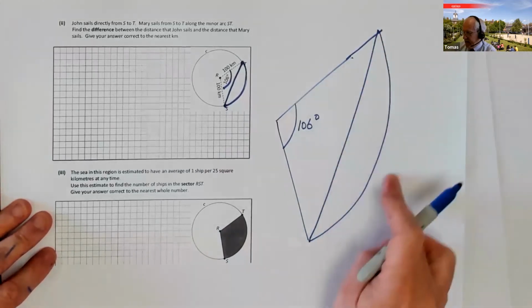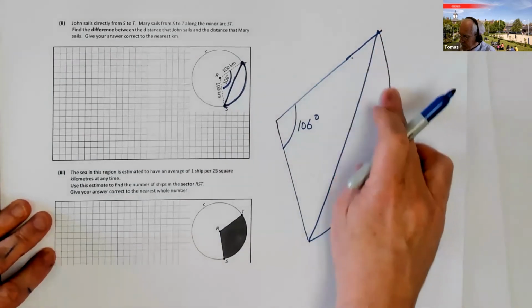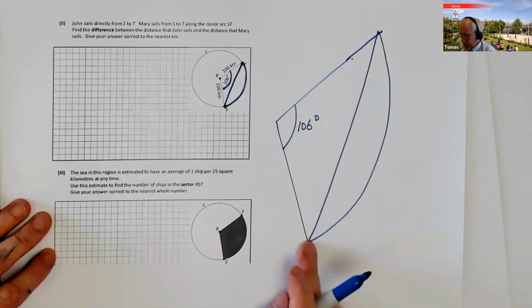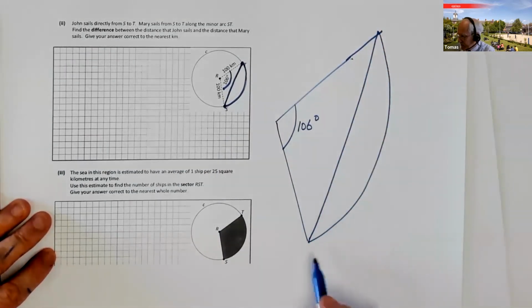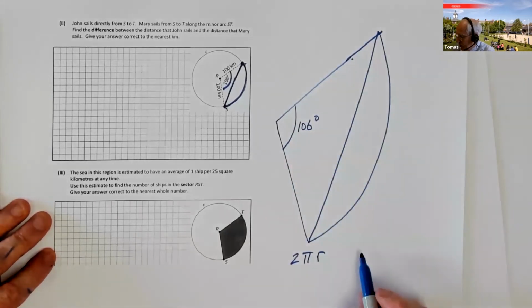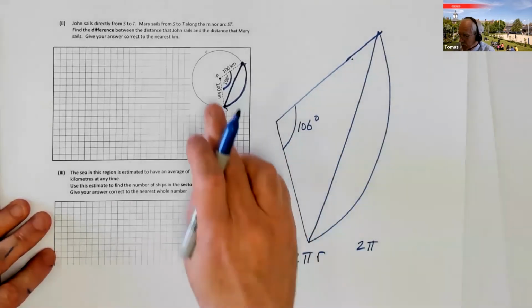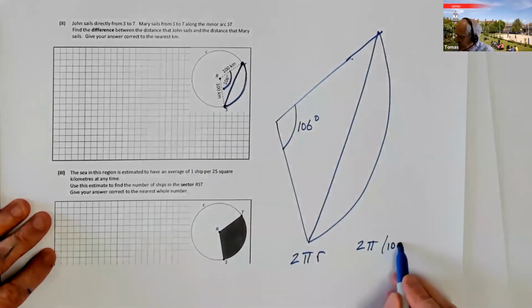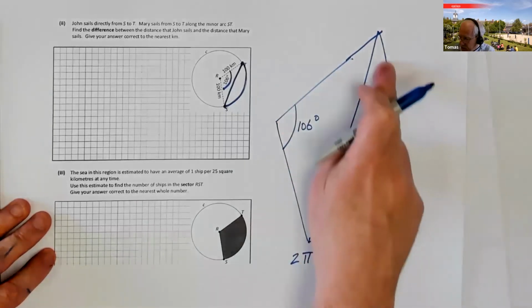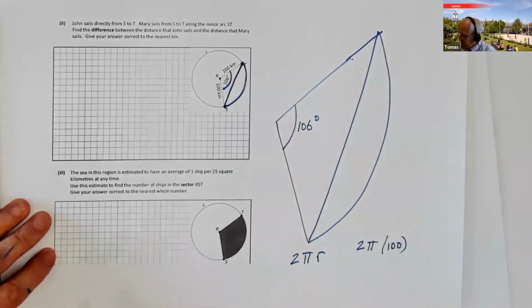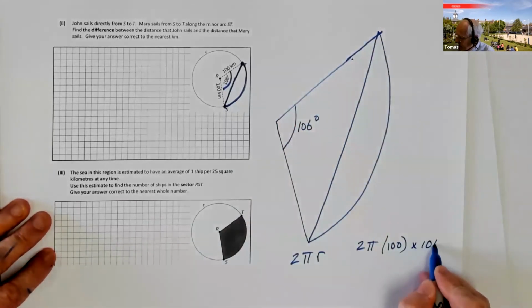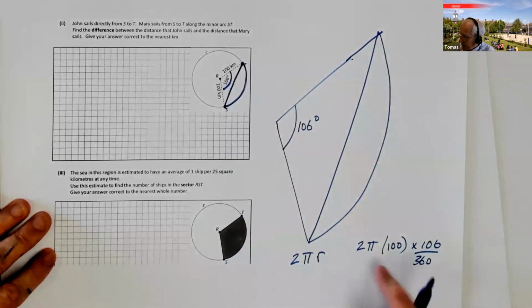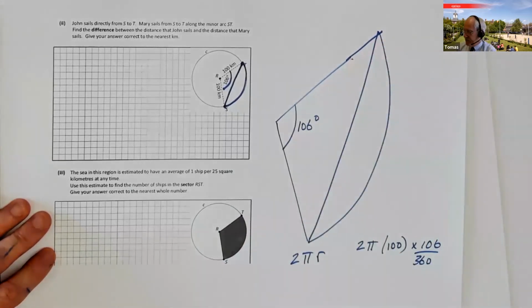How do we find the length of that? Well, we know the length of a circle, the perimeter, is 2 pi r. We know that 2 pi r is 2 pi, and the r was 100. That's fine. But we don't have the full circle. We only have 106 degrees of it, times 106 over 360. And that tells you the length Mary's travelled compared to John.